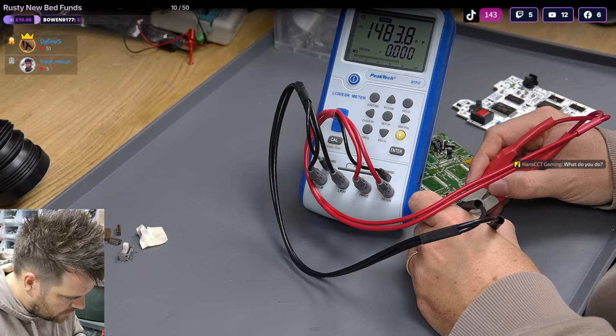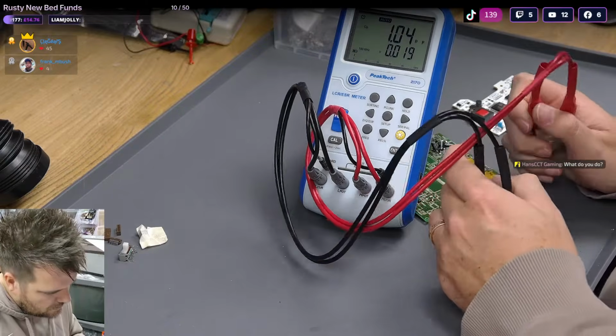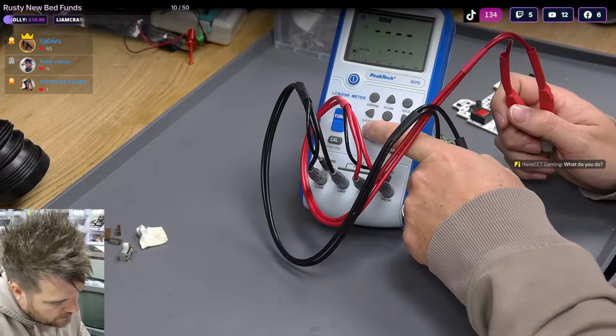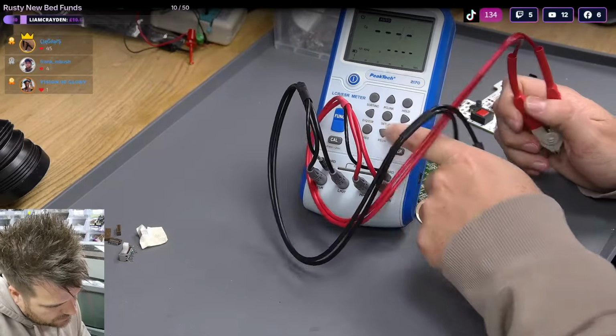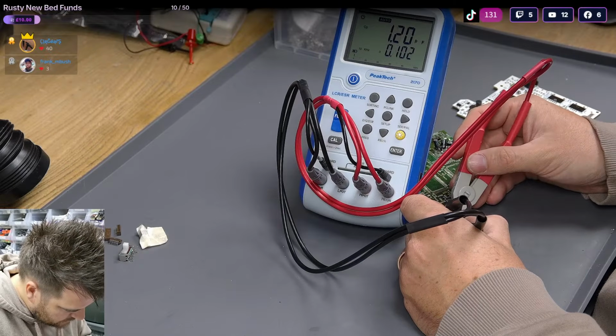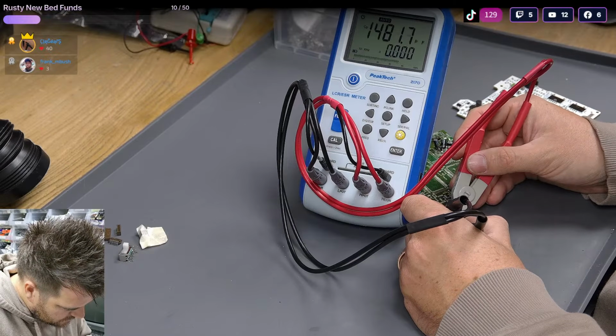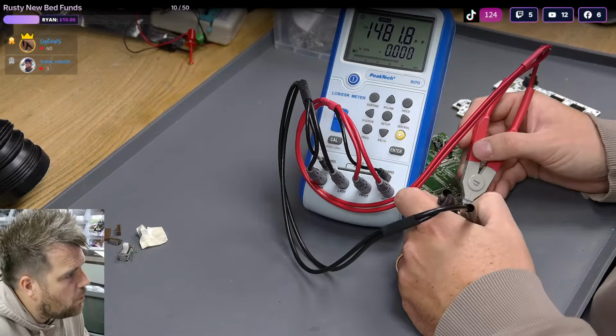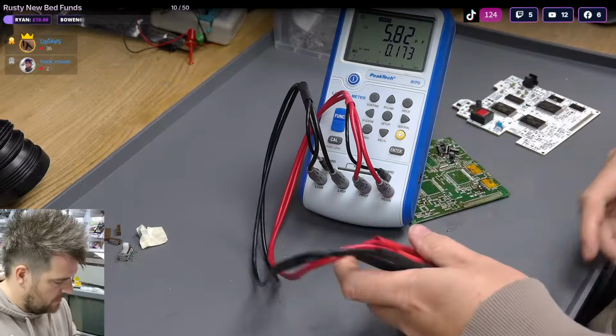There we go. So I've got 1.5 nanofarads that will be. So let's go to, say, 10 kilohertz. Yeah, right, that's consistent now, it's clean. So 1.5 nanofarads.